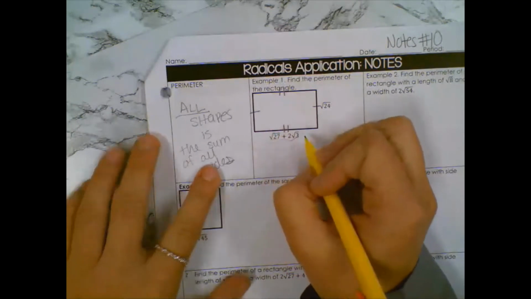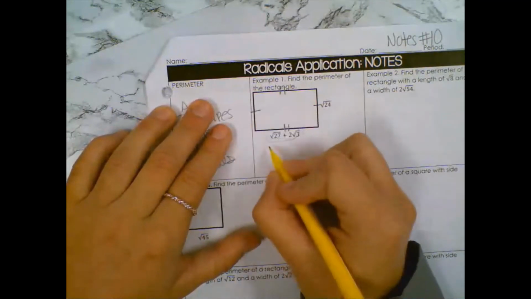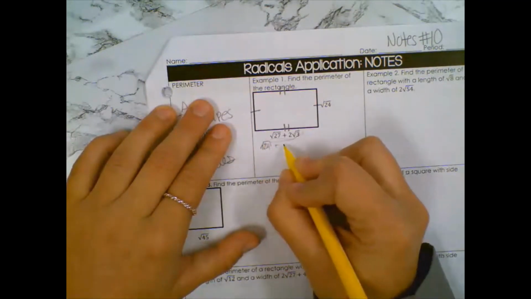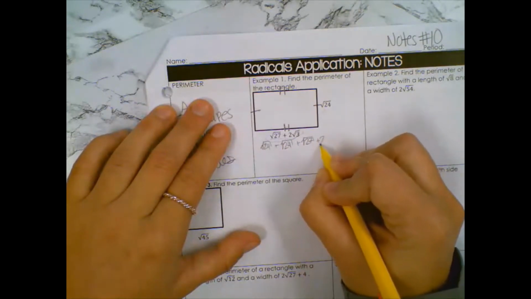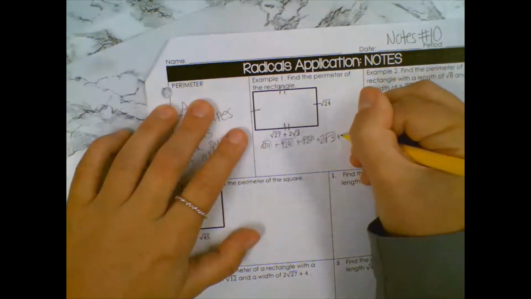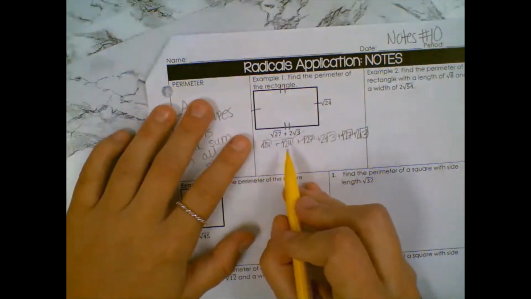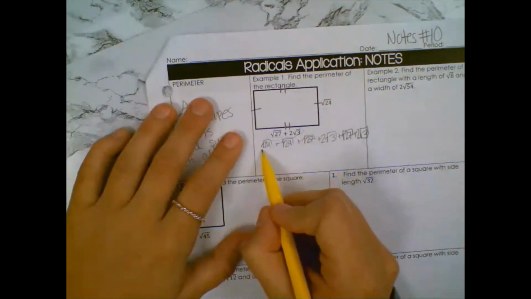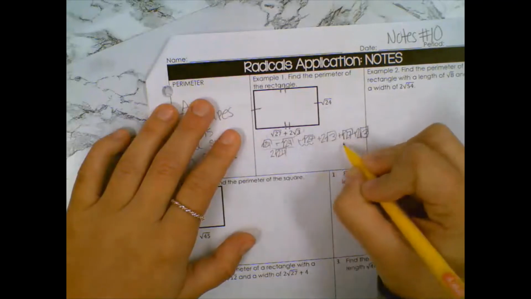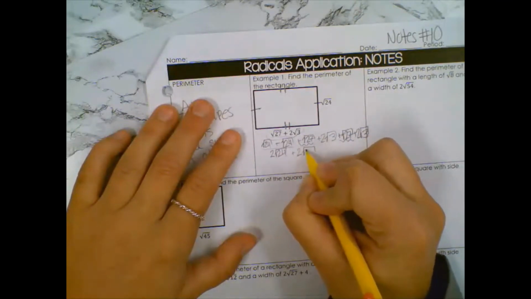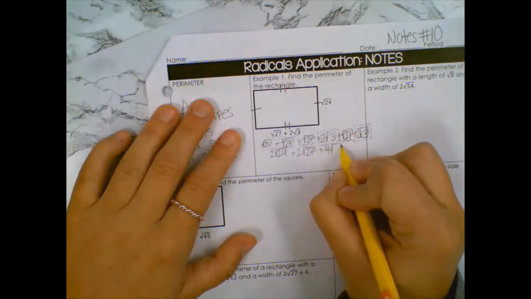So if I'm writing the perimeter, the first part of my equation is just adding all 4 sides together. So that means I'm going to have a root 24 plus another root 24 for its opposite side, a root 27 plus 2 root 3, and another root 27 plus 2 root 3. So it might be a little lengthy. And what we're going to do is combine like terms to start. So if you look, you have 2 root 24s here. Here you have 2 root 27. And then here you have 4 root 3.